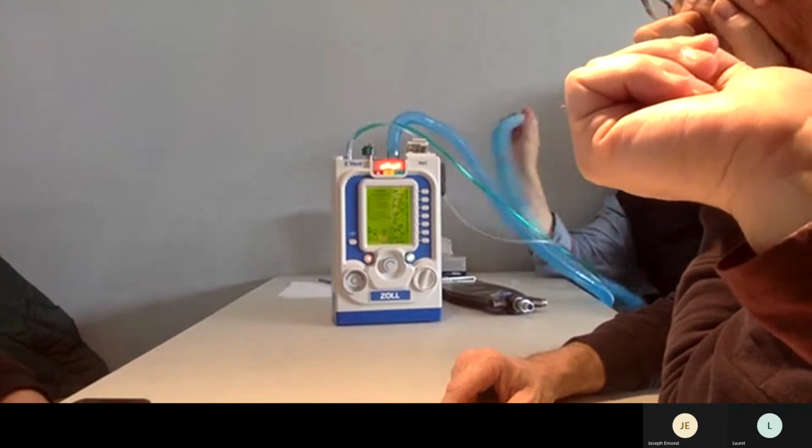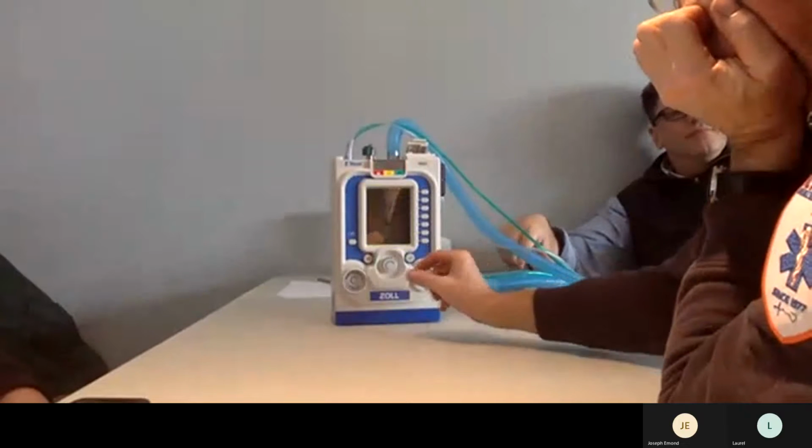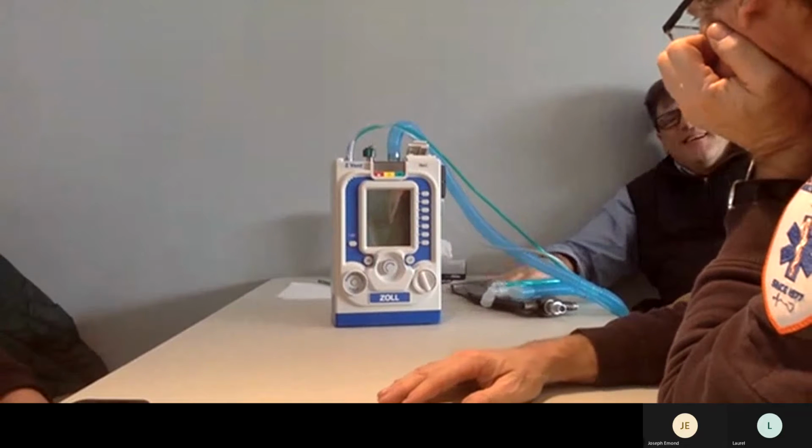I need my other glasses for that. I can do the reading on the right side, but the other glasses, small stuff on the bottom.